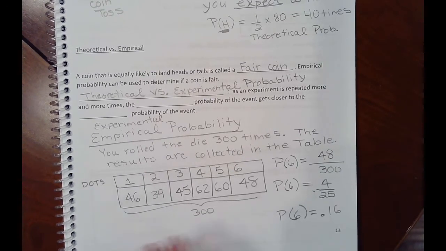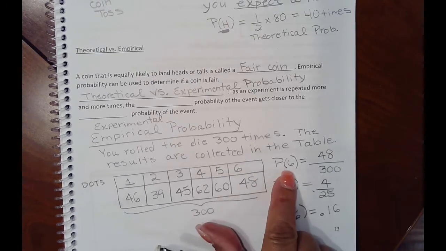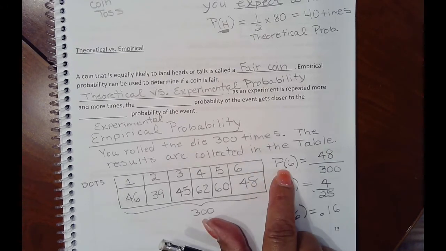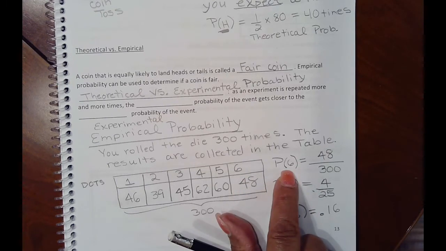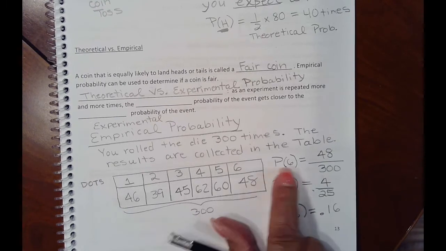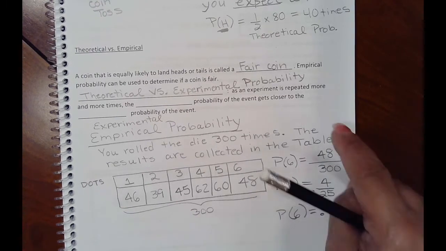Because when you conduct an experiment like that, you already know that the probability of rolling a 6, if you didn't toss this thing 300 times, just if you had the die in your pocket and somebody said, what's the probability of rolling a 6? 1 out of 6. There's only one face that has a 6 on it. That's what we would call theoretical. Keep your hands in your pocket, don't collect any results, and you would still know that the probability of rolling a 6 is 1 out of 6.